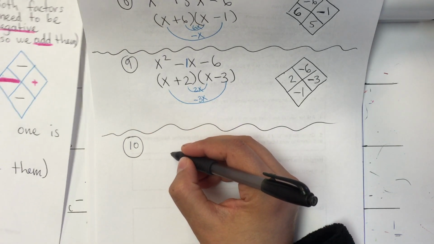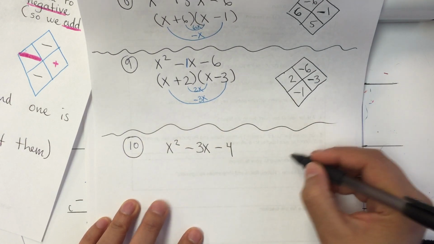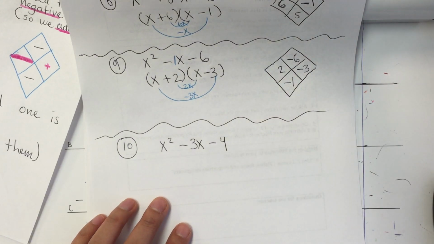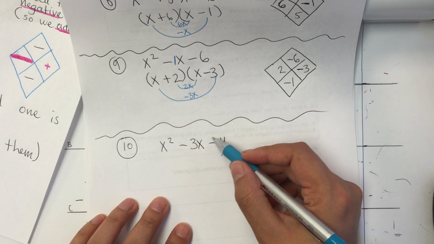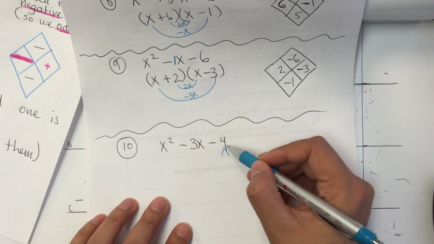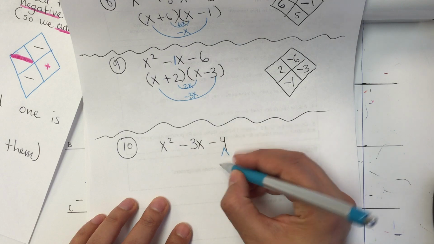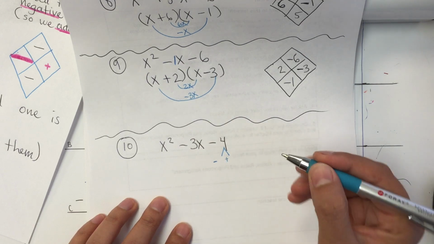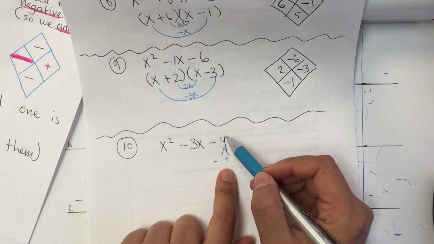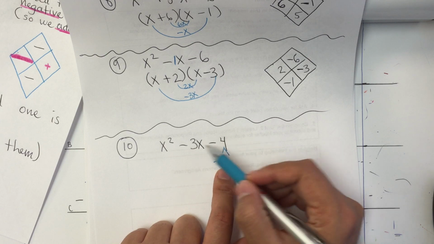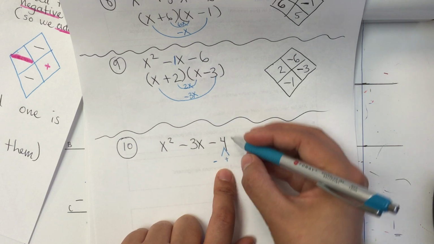Okay, let me see. One more, and it's x squared minus 3x minus 4. Let's see if we can do this directly. So, what are two numbers that multiply equals negative 4? It has to be 1 and 1, right? Because otherwise, if you put 2 positives or 2 negatives, then that's going to be positive, and it's not. So it has to be 1 positive and 1 negative. So, and we subtract. So 2 times 2 wouldn't work, right? Because when you subtract them, you don't get 3. 1 times 4 gives me 4.